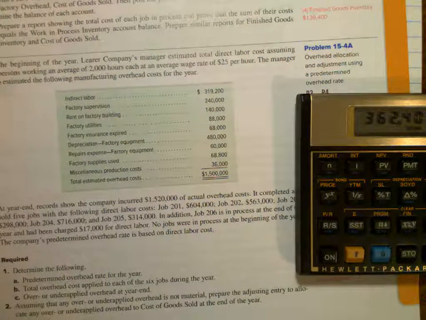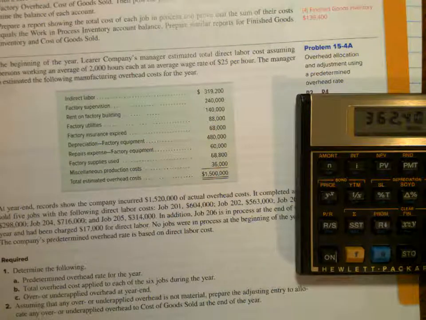No, probably not. And so what you estimated up front is going to be a little different than what you actually experience over the course of the year. And so when you use that predetermined overhead rate and then you compare the total amount that you applied versus the total amount that you incurred, there's likely going to be a difference.